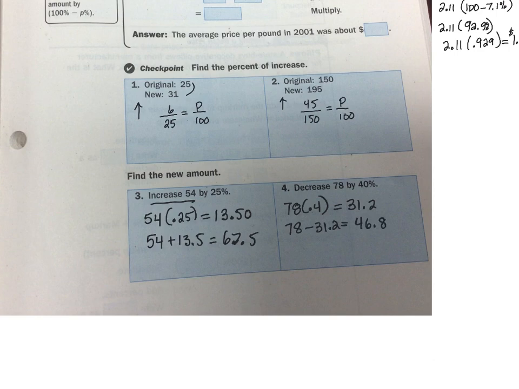And again, you could have done those the other way. You could have taken 54 times 1.25, because you're increasing: that's the 100% plus the 25%. This one, since you're decreasing by 40%, we would have had to take the 100% minus the 40%, which is 60%, so you could have taken 78 times 0.6, and you get the same answers.